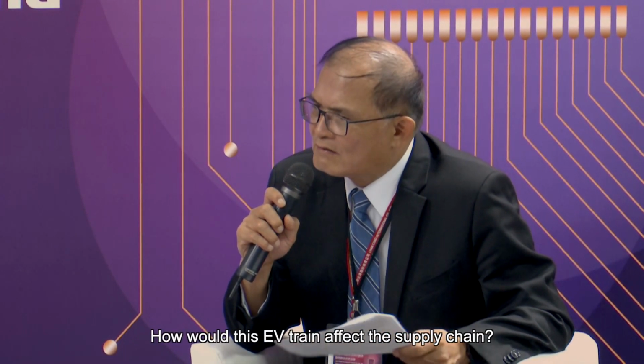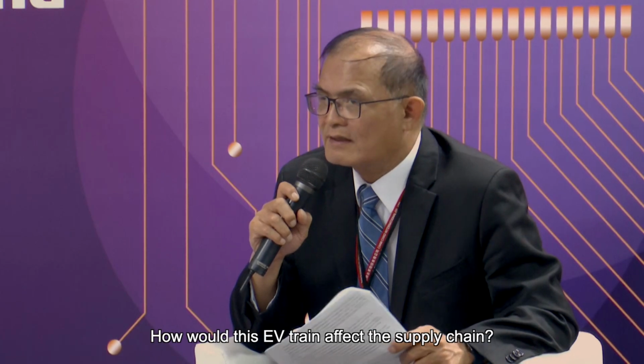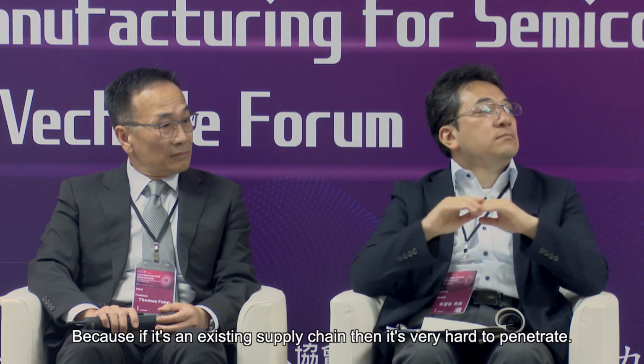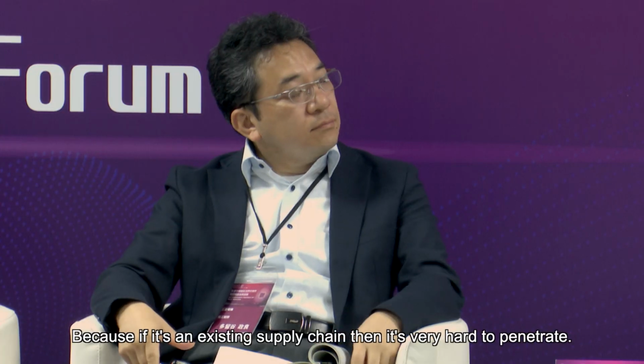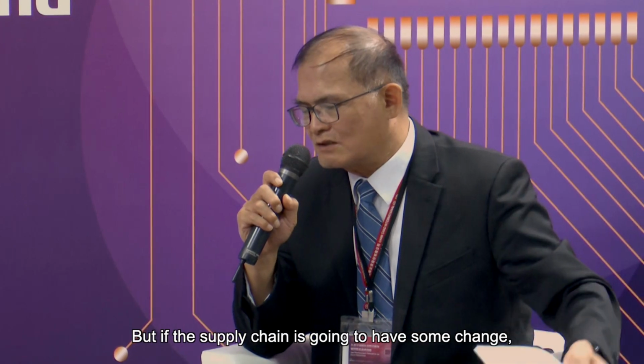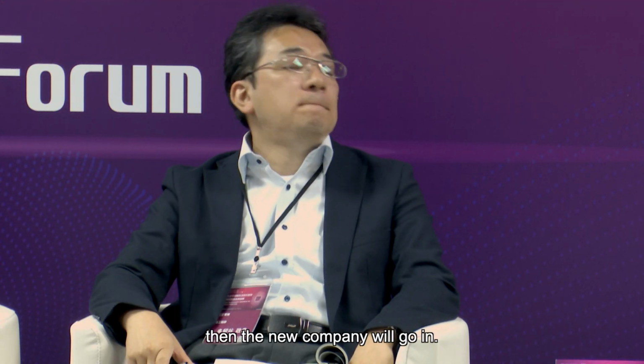So how would this EV trend affect the supply chain? I think this is a very important question for Taiwan, because if it's an existing supply chain, then it's very hard to penetrate. But if the supply chain is going to change, then new companies will go in.